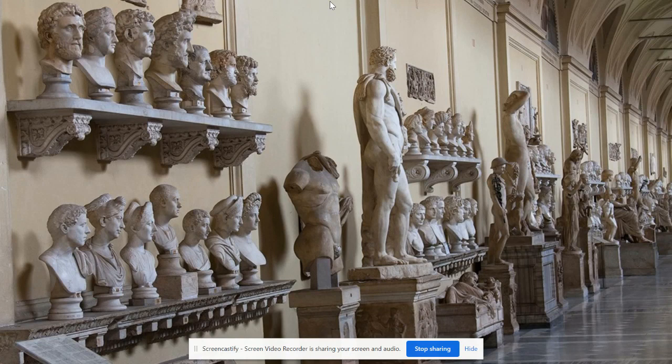Every time you look at one of these, it's like you're looking at an individual from the past. And that's what's so fascinating to me about ancient Roman sculpture, that it is individual. It's individualistic. It is a person. It is a portrait. It's not just an idealized version of the human body.